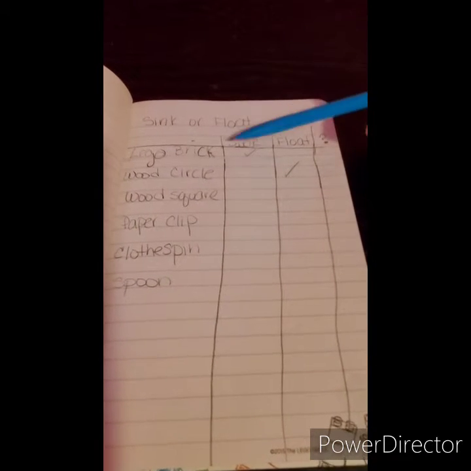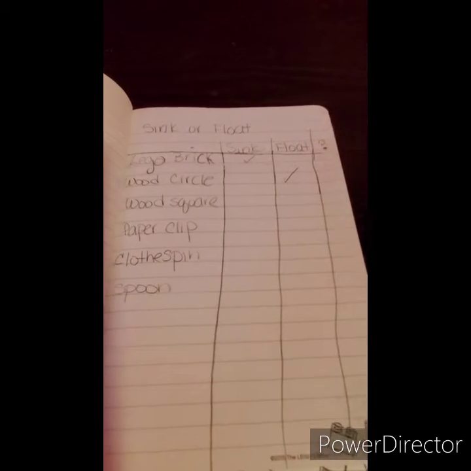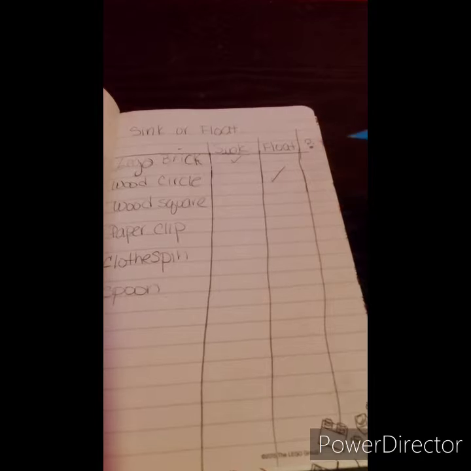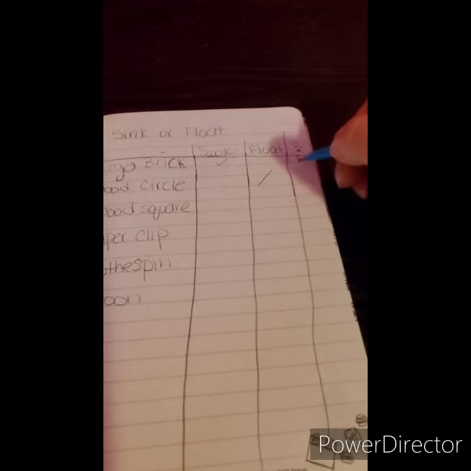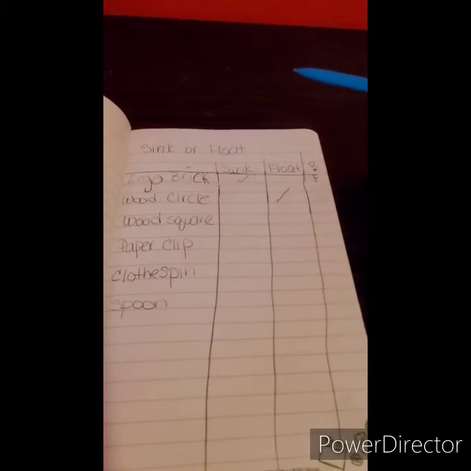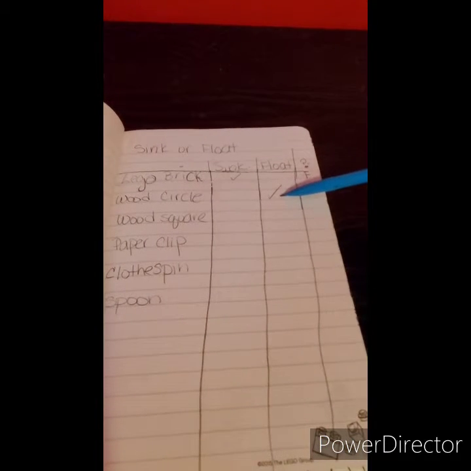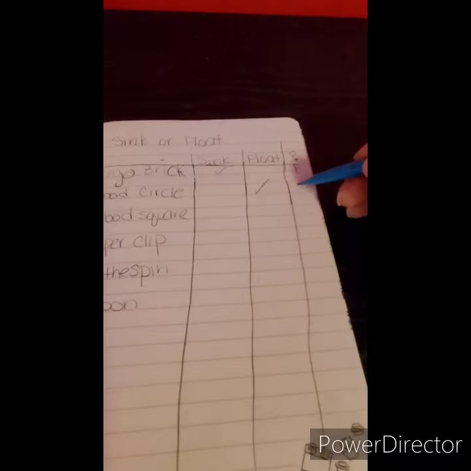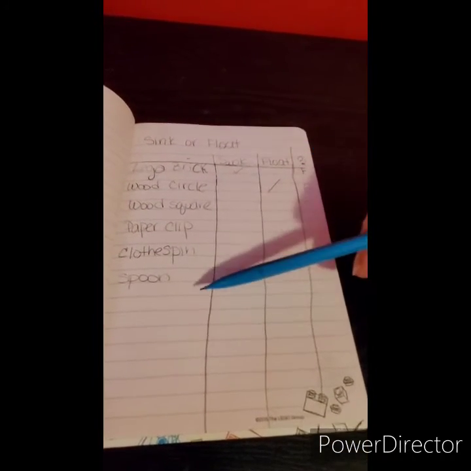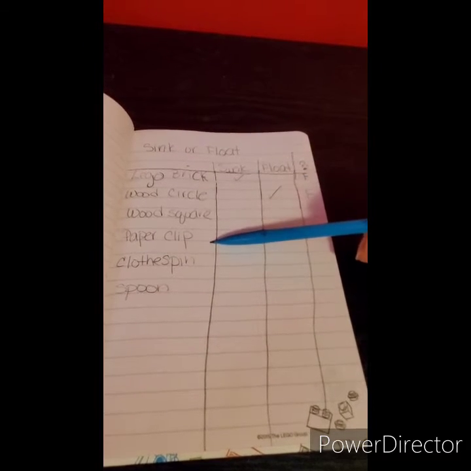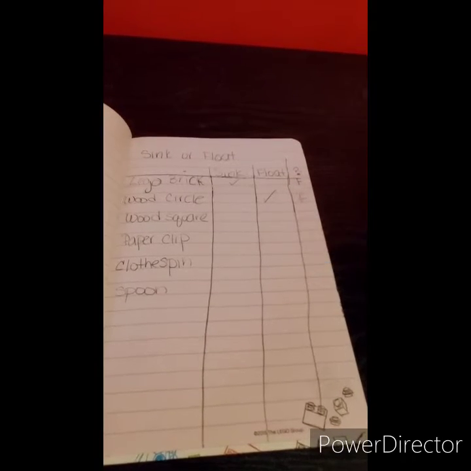For the Lego brick, I put that the Lego brick would sink, but it didn't sink. It floated in the water. So right here in this column with the question mark, I'm going to write float, F for float. And here we have the wood circle. I predicted that the wood circle would float, and it did. I was right. So I'm going to put an F right here in this column. And you're going to finish your chart, and you're going to look at your predictions, and then you're going to write over here by the question mark what really happened. Go ahead and fill it out.